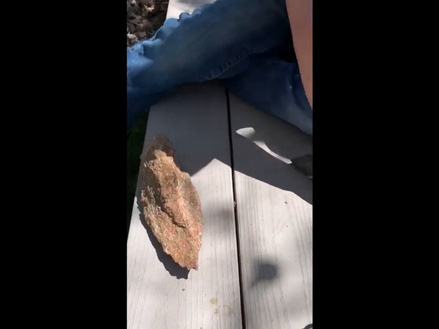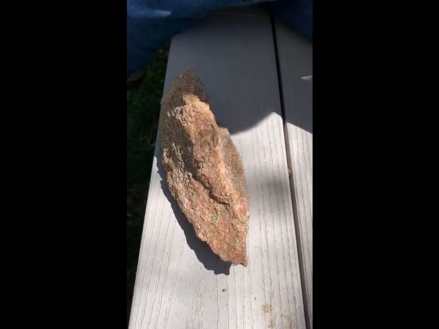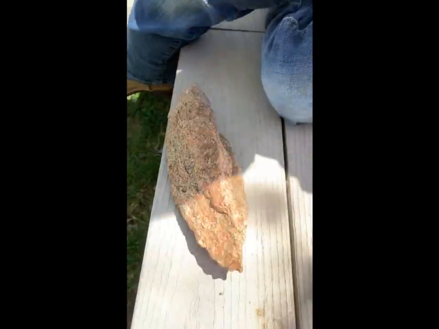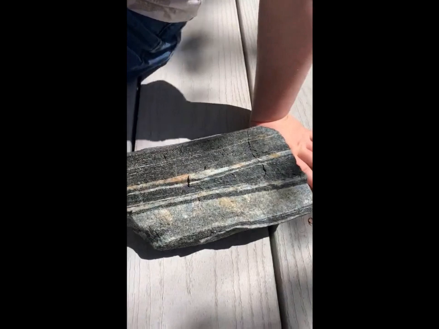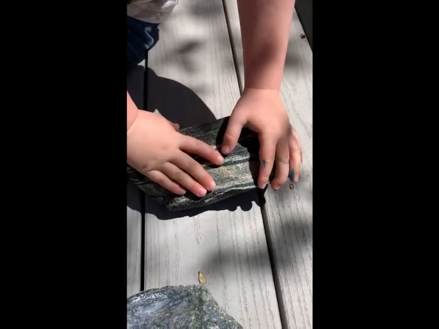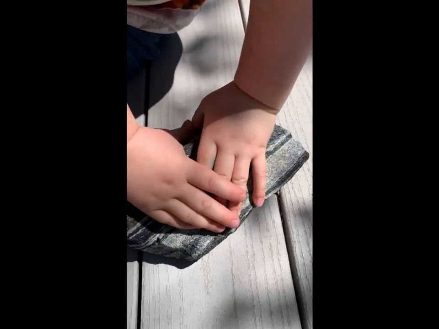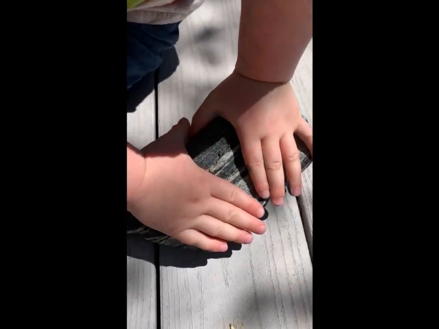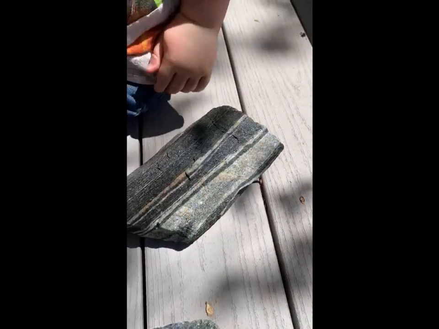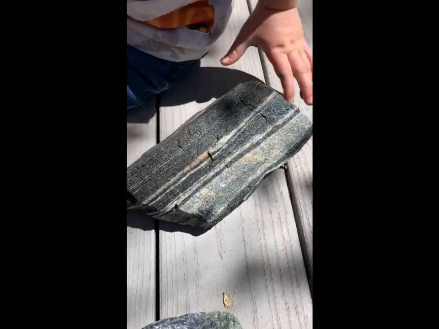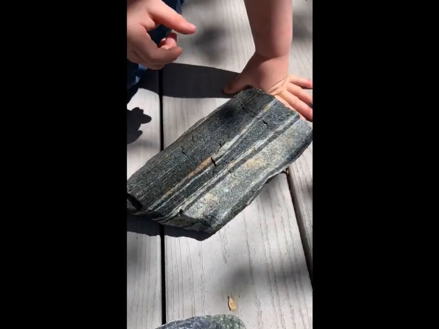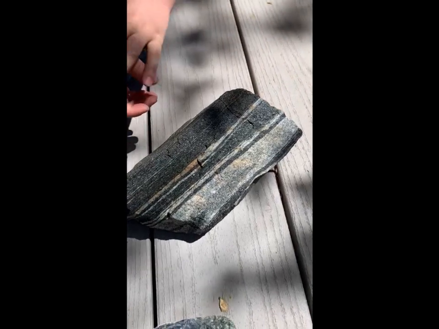And if we metamorphose this piece of granite with enough heat and pressure, it would turn into this piece of gneiss. This piece of gneiss is from Montana, and it is about 4 billion years old. This piece of gneiss also kind of looks like a piece of cake to a lot of people. Always makes me hungry.